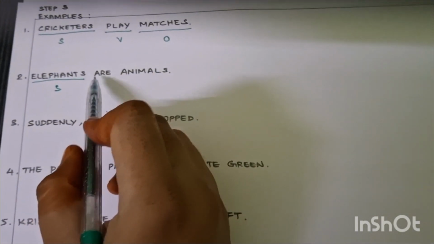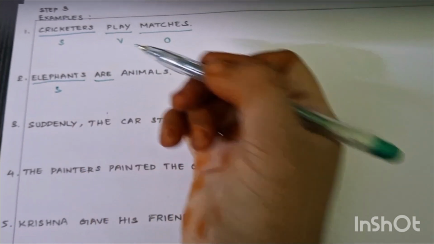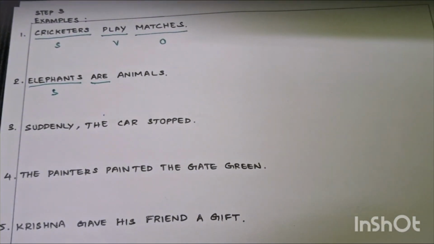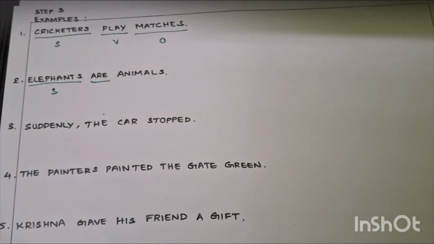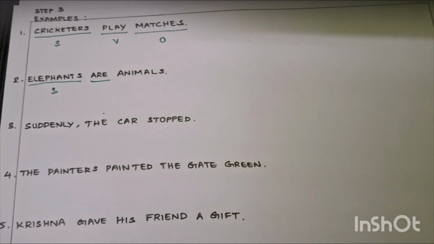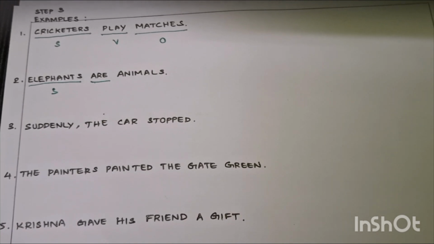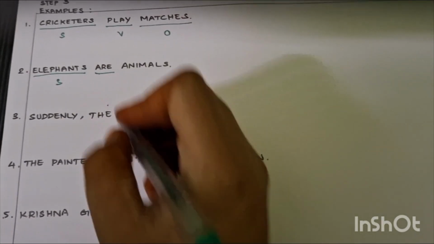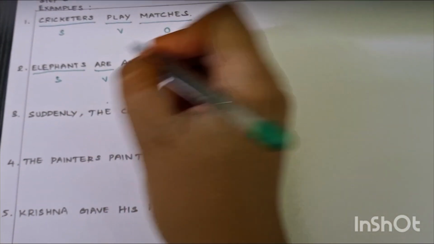And here, are, this is not an action word or regular verb. Regular verb is an action word, okay? So here, are falls under auxiliary verb, be form verb. I have already made a video regarding that. Please do check it out so that you can understand the verbs easily. So here are comes under verb.